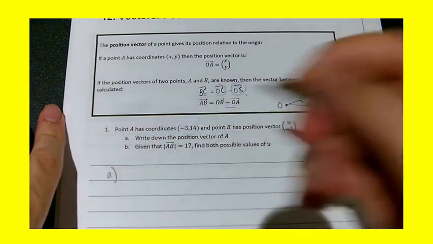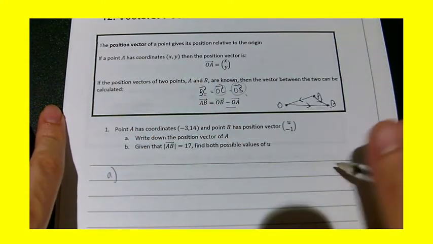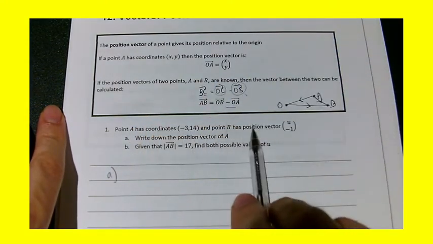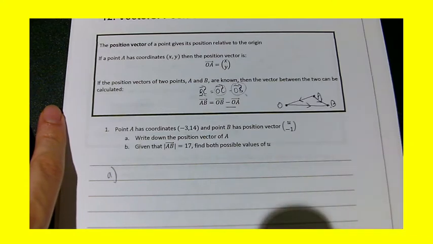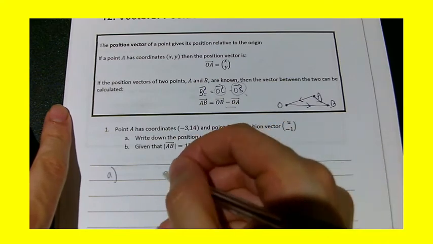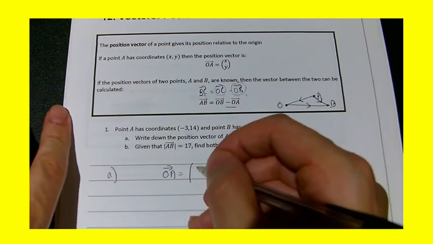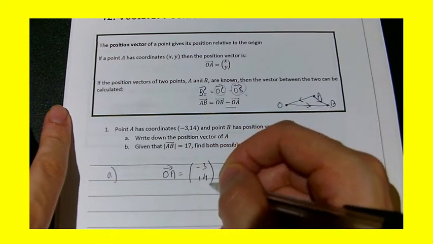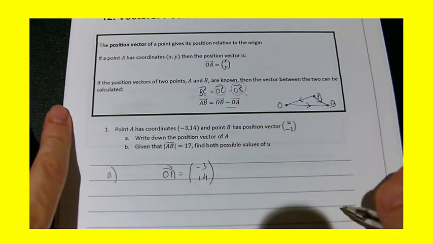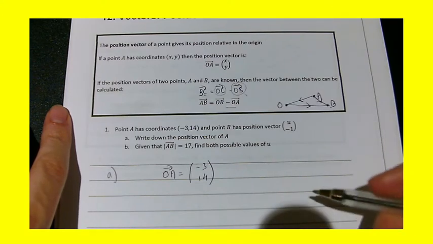Now, let's have question 1 here. Point A has this coordinate, point B has this position vector. So part A, write down the position vector of A. So O to A, the position vector would be written as minus 3, 14. Easy peasy, yep. We've got the coordinate A, and the position vector of it relative to the origin would be minus 3, 14.